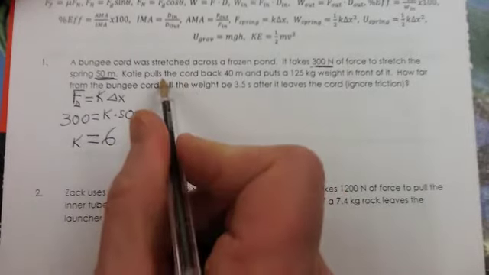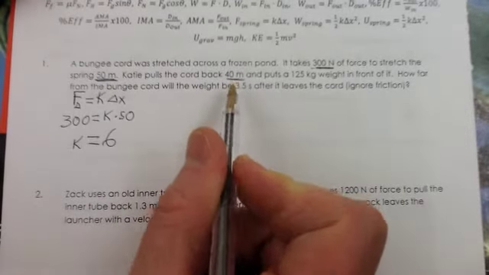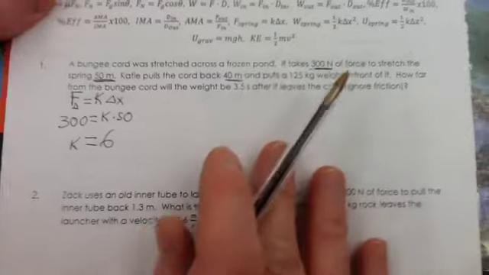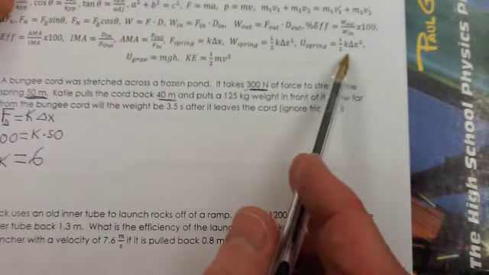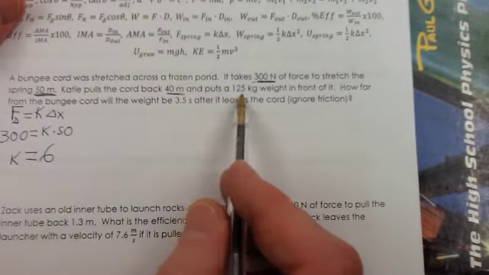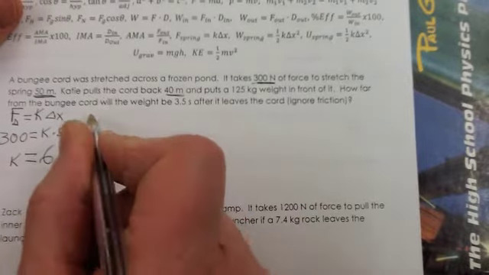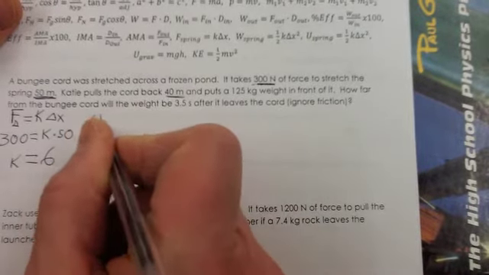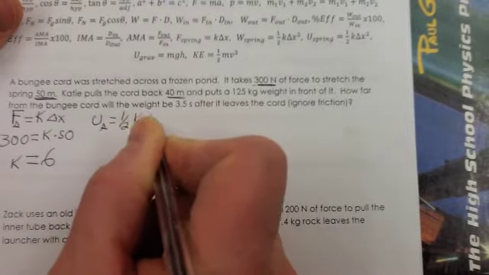Now, then I pull the cord back again, 40 meters. I have now stored energy in the spring. So the only energy I have going in is my energy of the spring, which is 1/2 K delta X squared. I put the weight on it, but I don't need that right at the second. So the energy of the spring, U of the spring, is 1/2 K delta X squared.